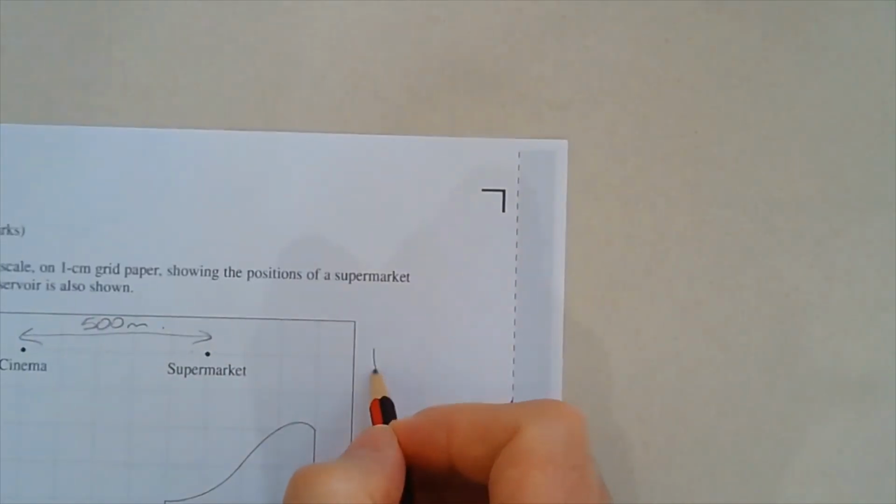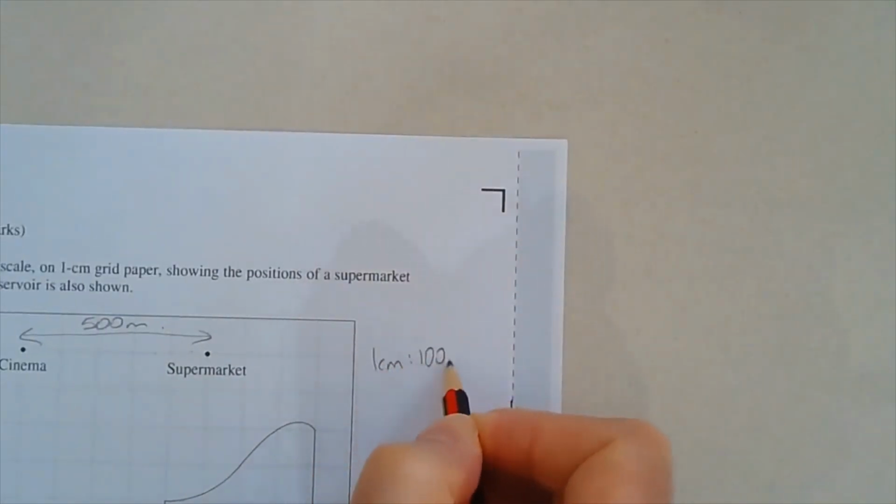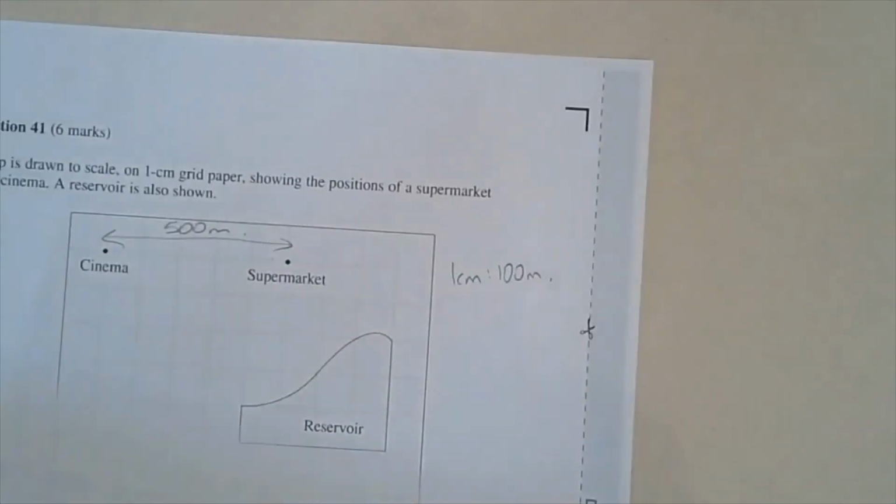So we can add that on here. 1 centimetre is 100 metres. Okay, we're going to need that. So let's have a look at part B.